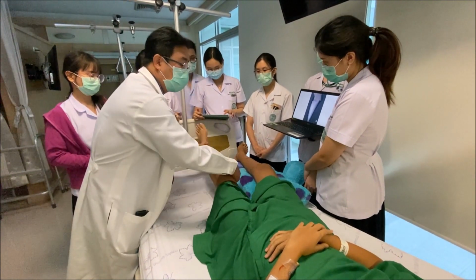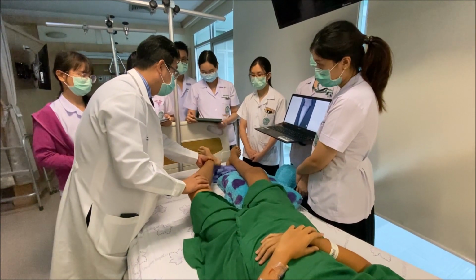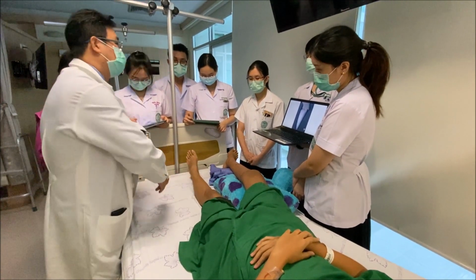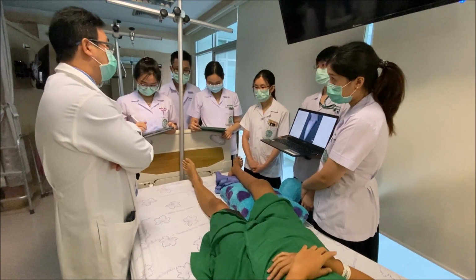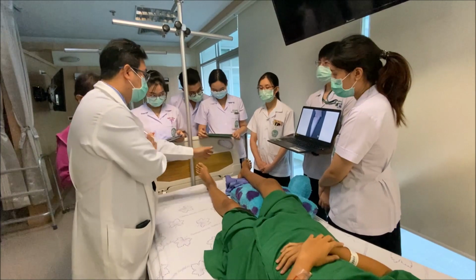But if the patient has a deformity like this, like the medial dislocation, right? You may have a higher chance of peroneal nerve injury because the nerve will be under tension. So this patient, the foot is okay.